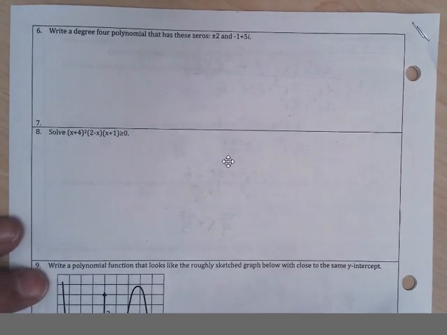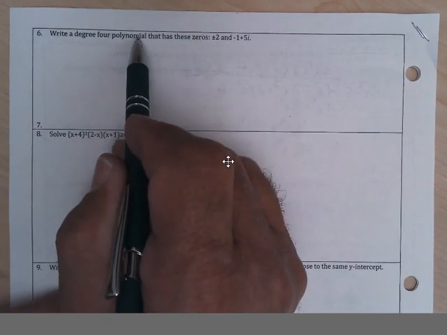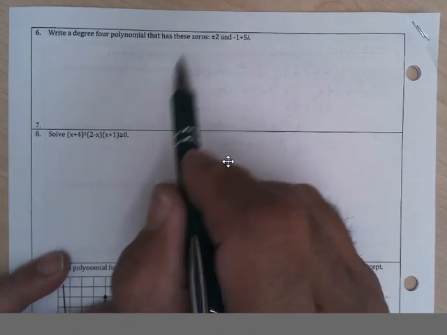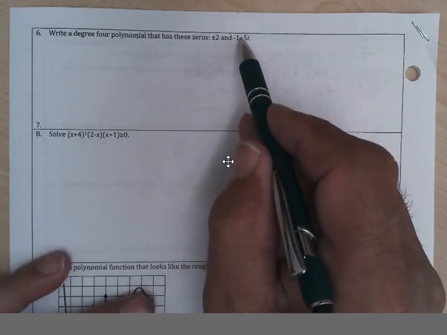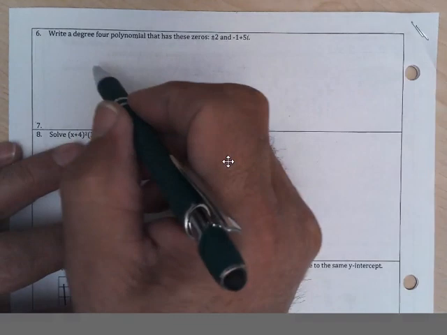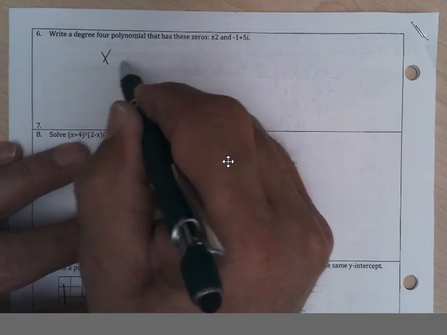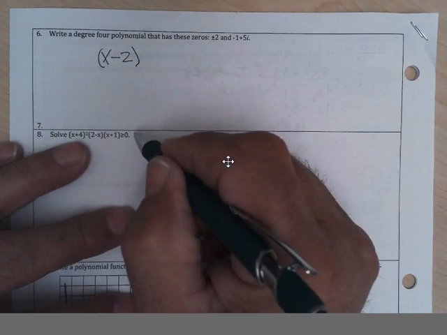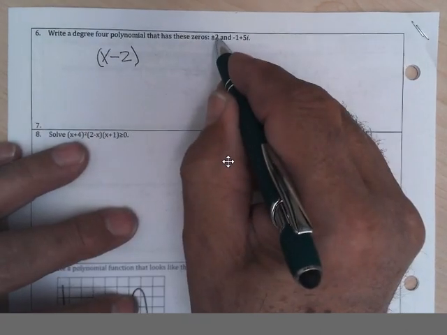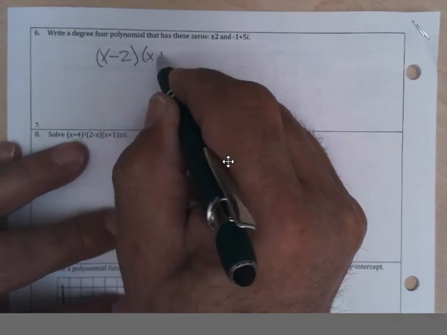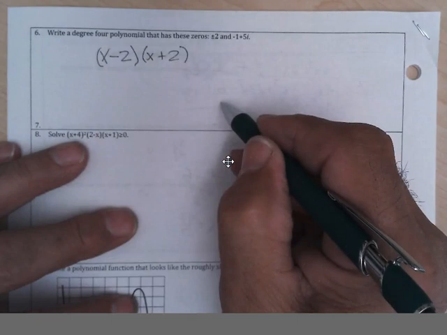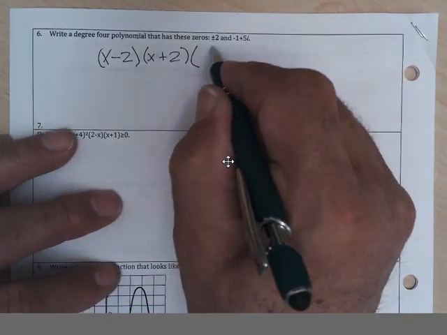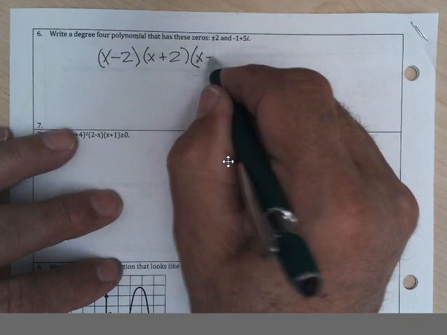This should be the easier page. Write a degree 4 polynomial that has plus 2 as a 0, minus 2 as a 0, and minus 1 plus 5i. Well, let's get started here. If plus 2 is a 0, x minus 2 is a factor. If minus 2 is a 0, x plus 2 is a factor.